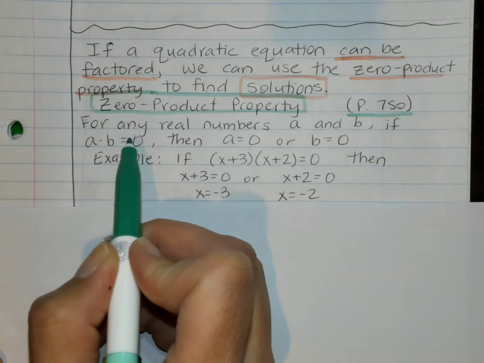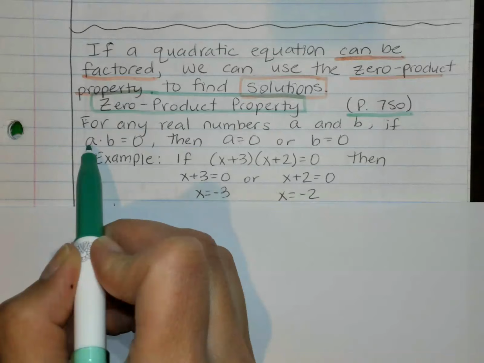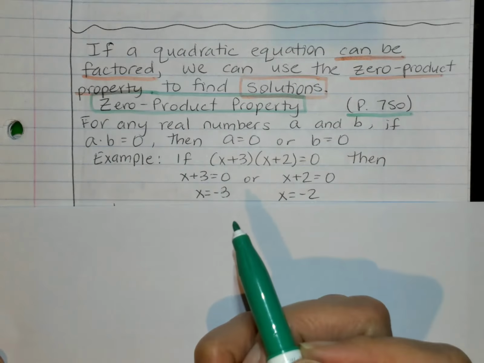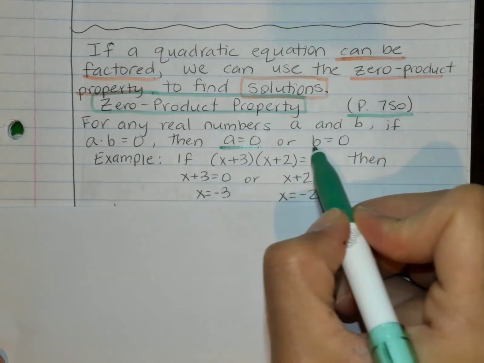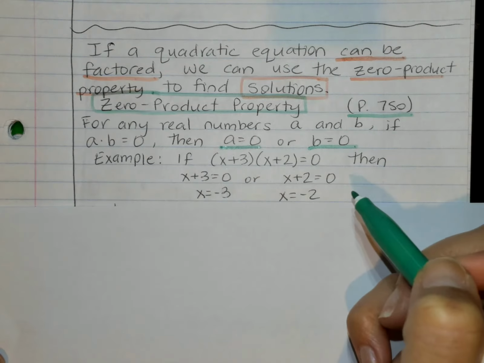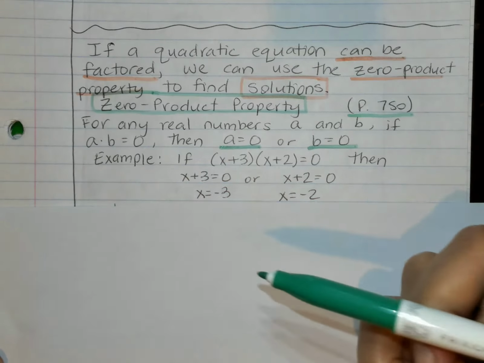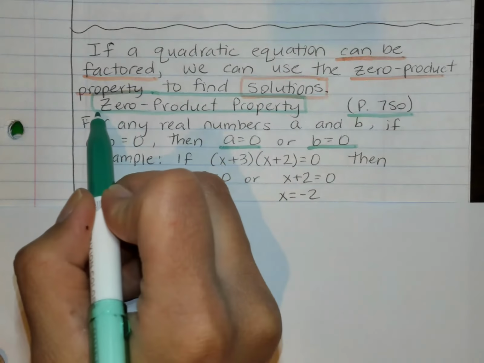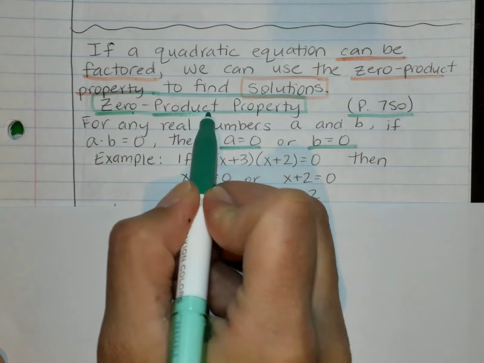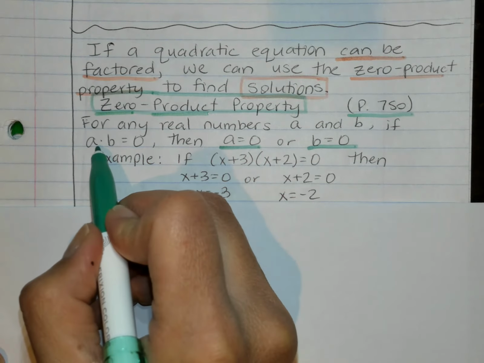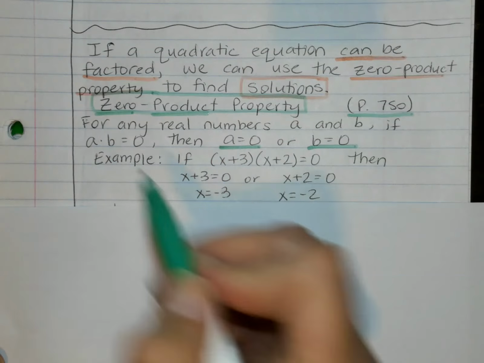Well, 0 times 5 is 0. Or if A is -2, but B is 0, you multiply and it equals 0. So A equals 0 or B equals 0. So this is the property that allows us to solve quadratics by factoring. It's very important. So just remember, it's the zero product property, because you set it equal to 0 and we have a product, which means multiplication.